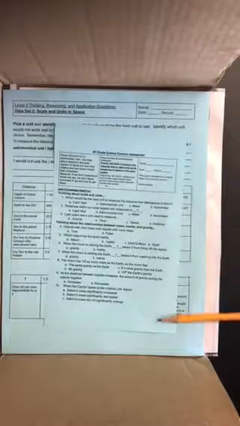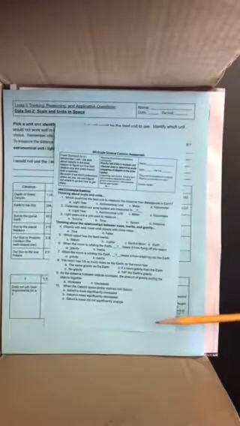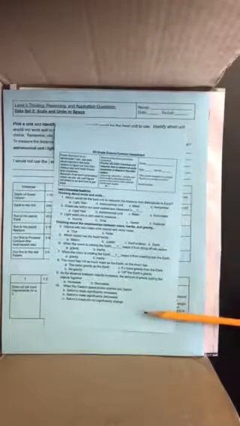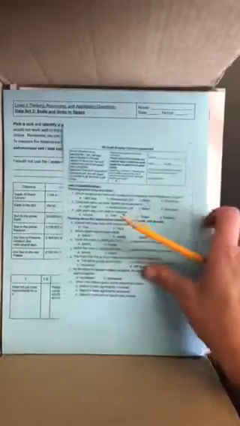So first off, you're going to answer these questions. They're multiple choice. Just circle the correct answer. And then if you are in the classroom with your science teacher, you're going to get it stickered and check it before you move on. If you're not in the classroom with a science teacher, you're going to have to just move on after that.